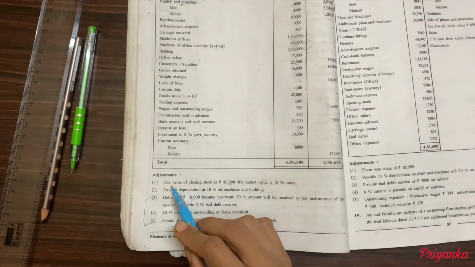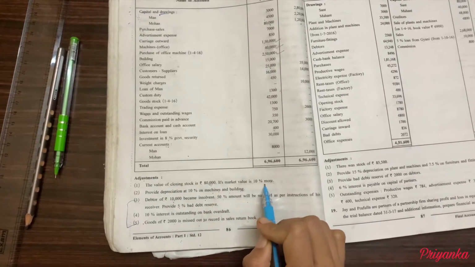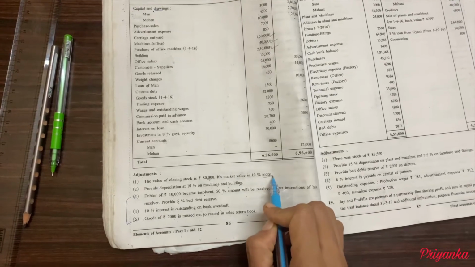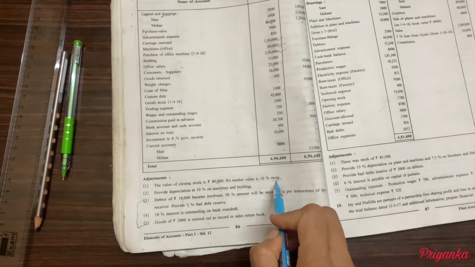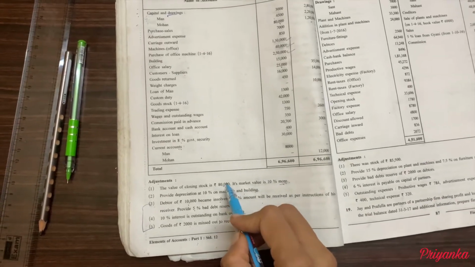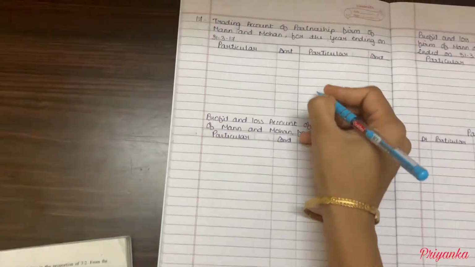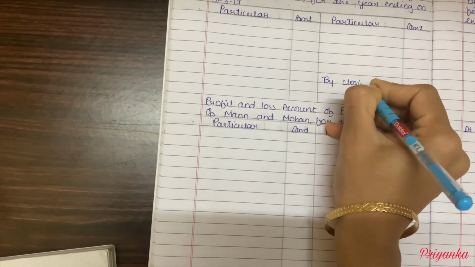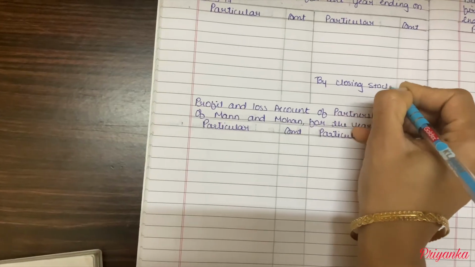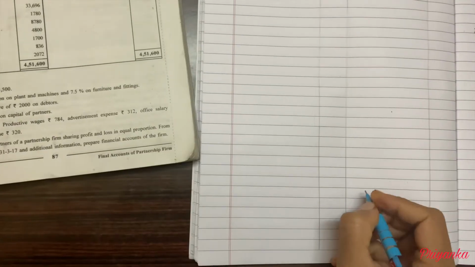First adjustment is the value of closing stock is 80,000. Its market value is 10% more. Again the more is given, so no need to calculate. If it would given less, then we would calculate it. But here more is given, so we will not calculate. Just take the 80,000 to the trading account credit side and the asset side. Closing stock with the amount 80,000 and asset side.